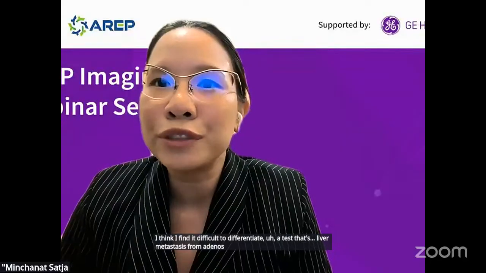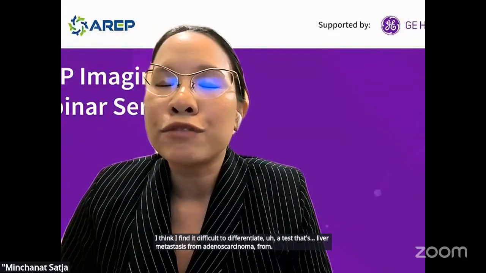Okay, Dr. Surbi, I have two questions. In your experience, I find it difficult sometimes to differentiate liver metastasis from adenocarcinoma from mass-forming cholangiocarcinoma. Do you have any tips and tricks for differentiating these two?